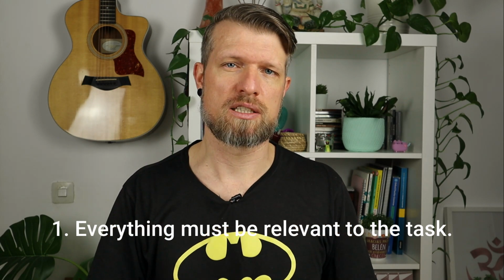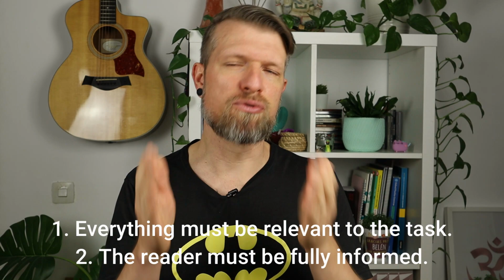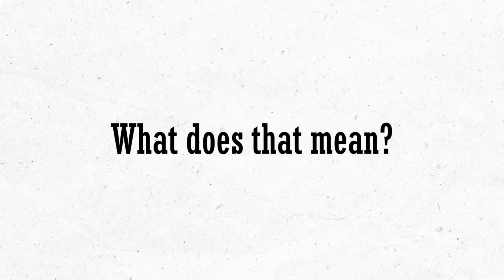Content is, at least in my opinion, the easiest marking criterion to score high marks in. Here you have to do 2 things. First of all, everything you write should be relevant to the task. The second thing is that the reader needs to be fully informed. So what does that mean?